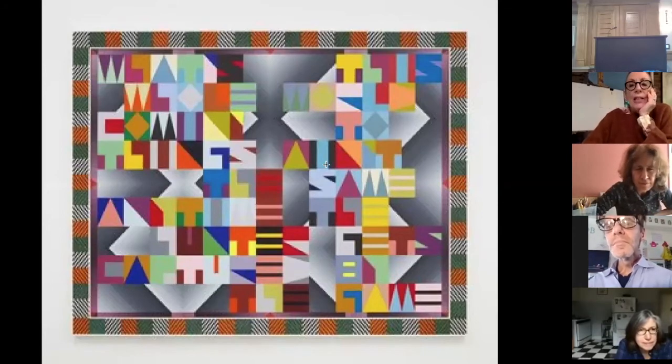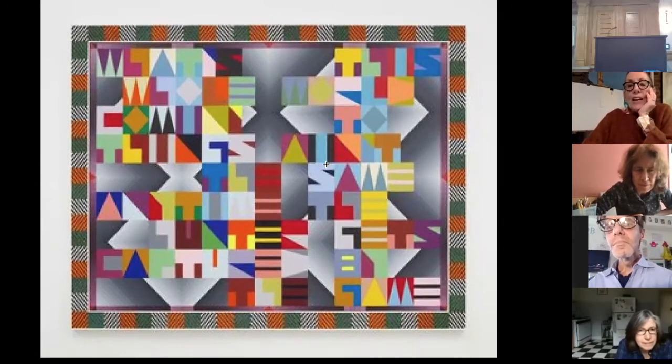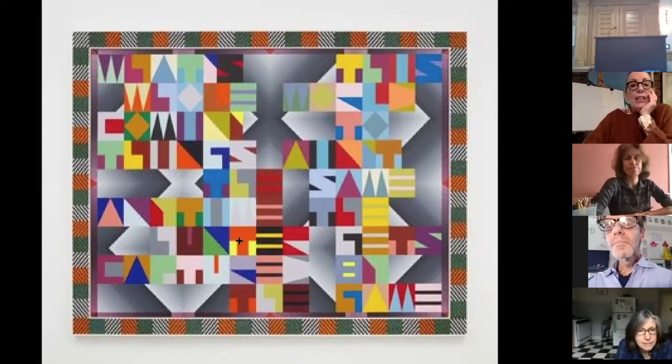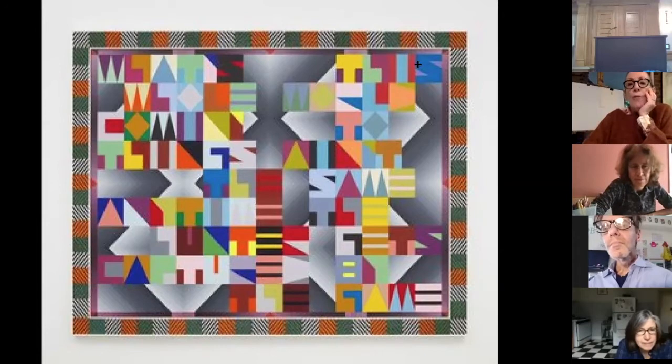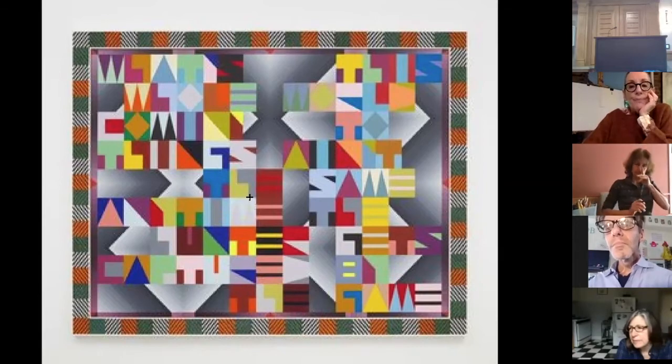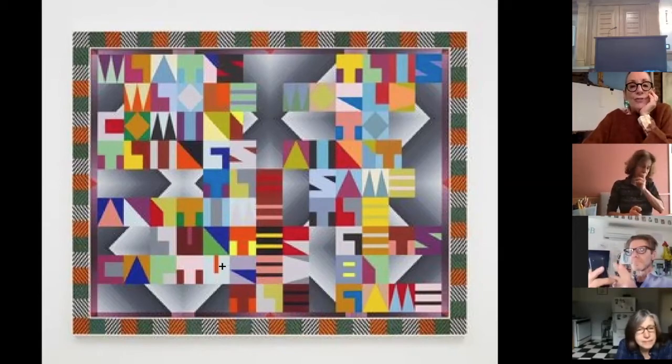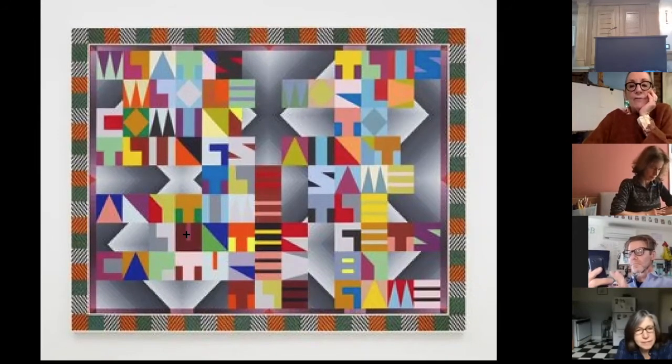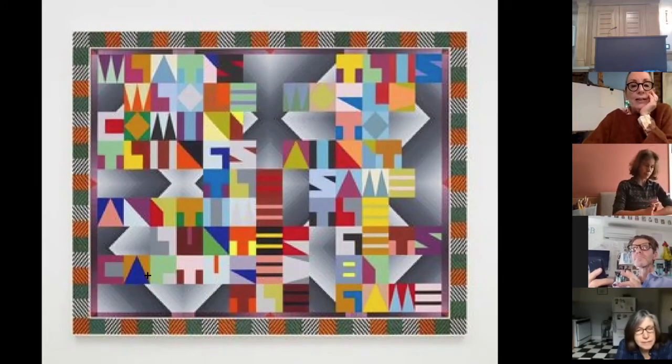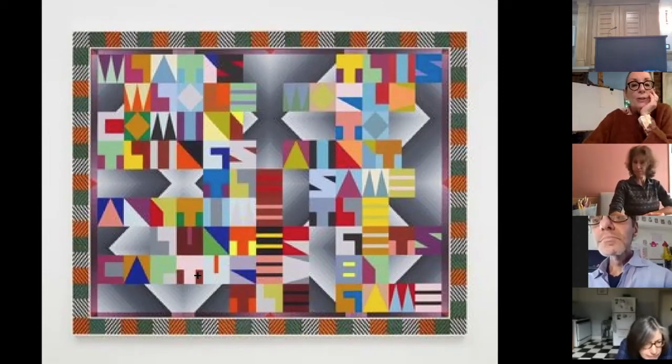So this, you can see he's very much inspired by Native American textile. It looks woven, but this is actually a painting. And he likes to use words and messages in his art. This one I am having difficulty reading. It does say earth down here in the bottom left-hand corner.